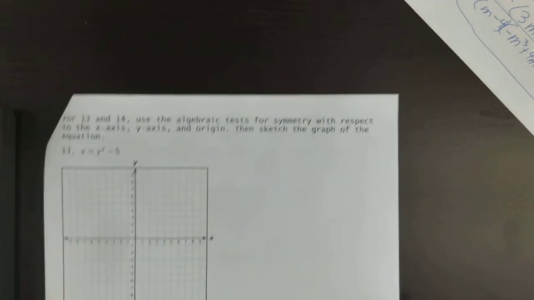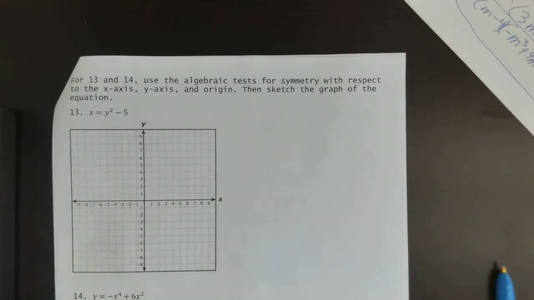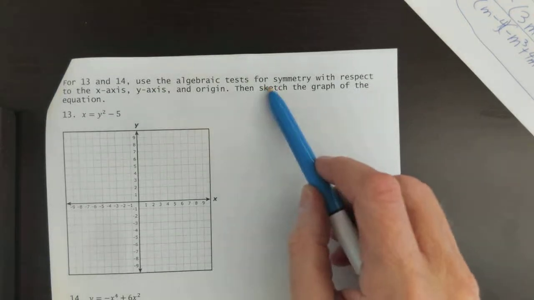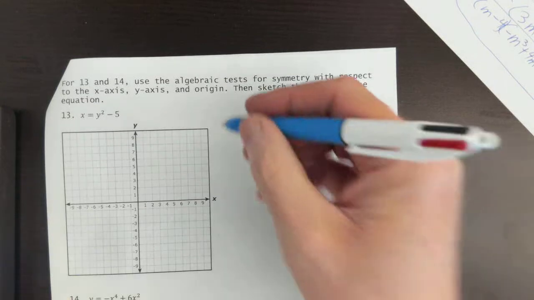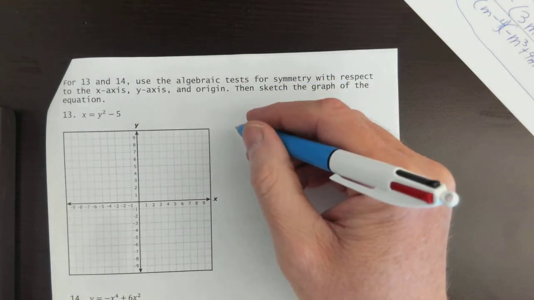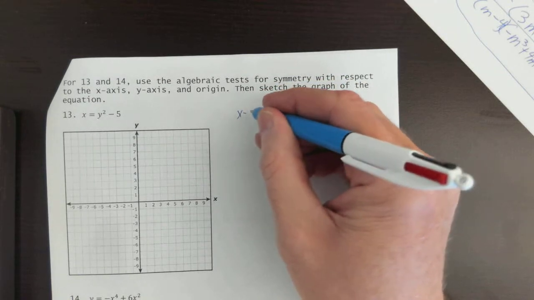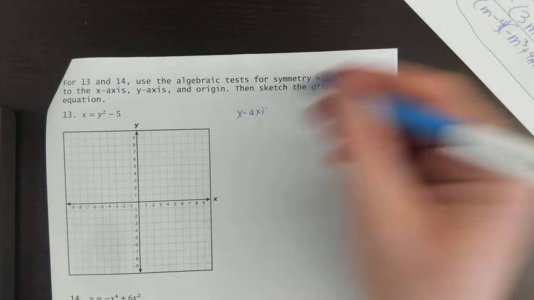All right. Number 13. Use the algebraic test for symmetry with respect to the x-axis, y-axis, and origin. Let's do an x-axis test here first, and then we're going to sketch the graph.